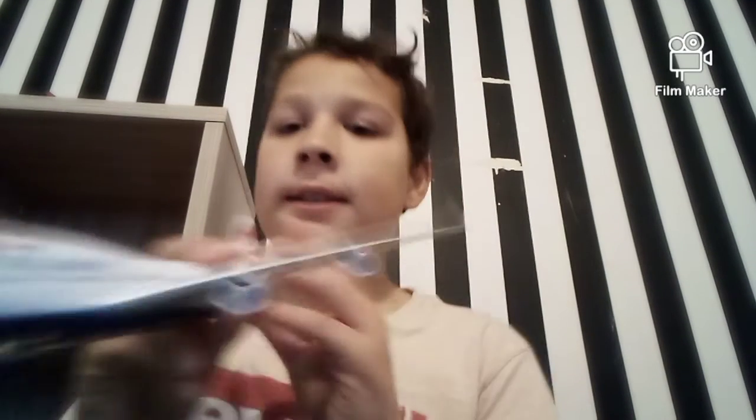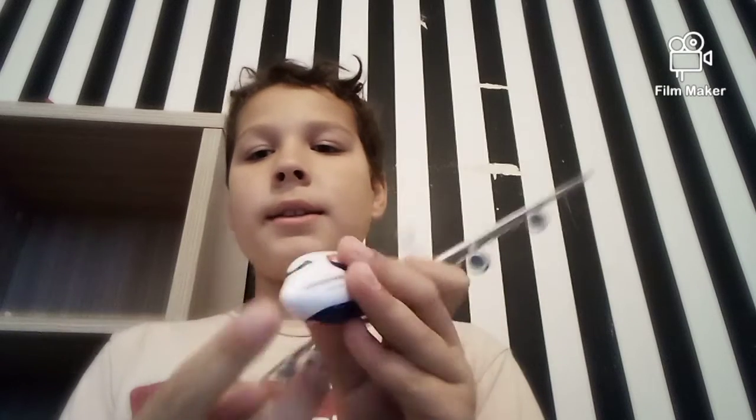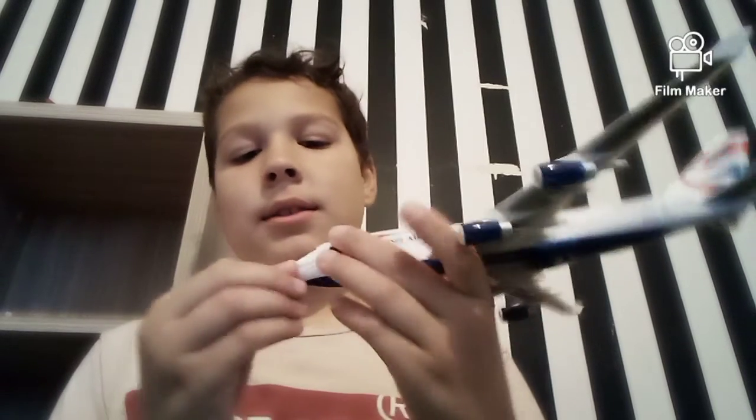So first, you can definitely see the cockpit, and you should know, that's where the pilots fly the plane. Here's the nose. When it's flying through the air and the wind's coming towards it, the nose makes way for it because it's aerodynamic, and if you put your hand on it, you slide right past.